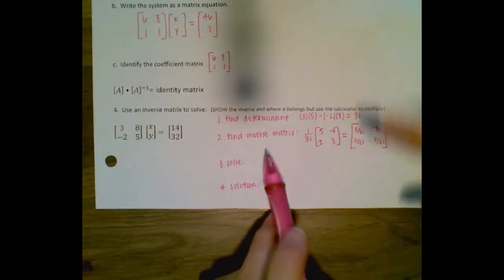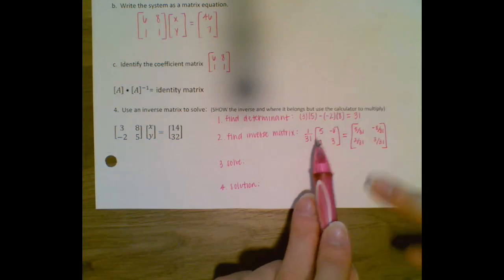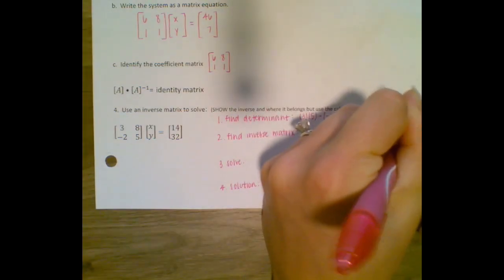Now, if you want, you can go straight to this step. You don't have to show this step, but I just wanted to remind you guys that that is how you find it.